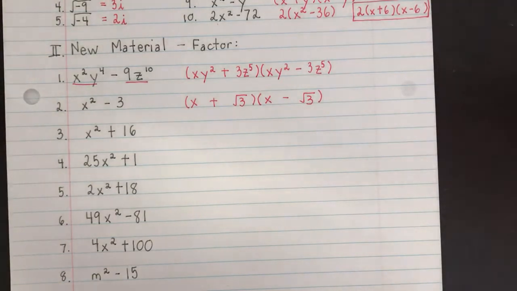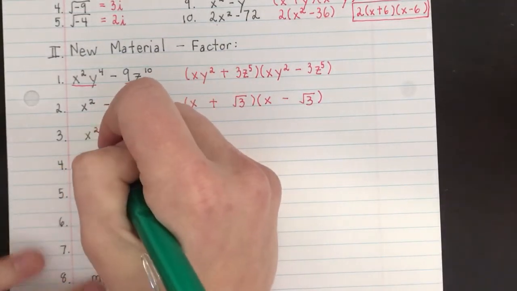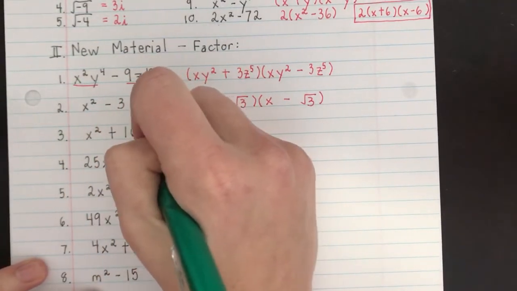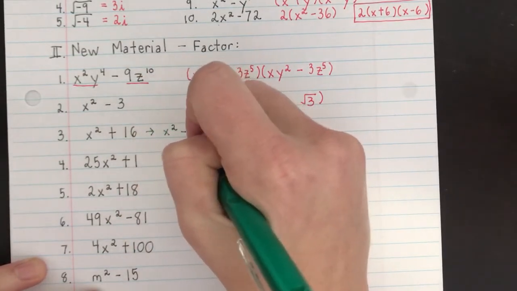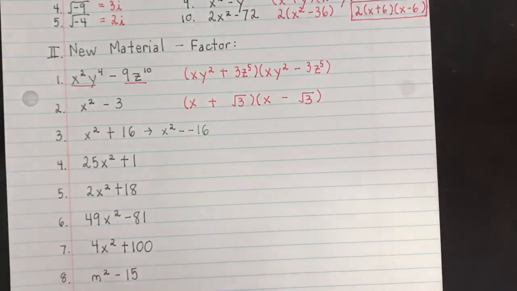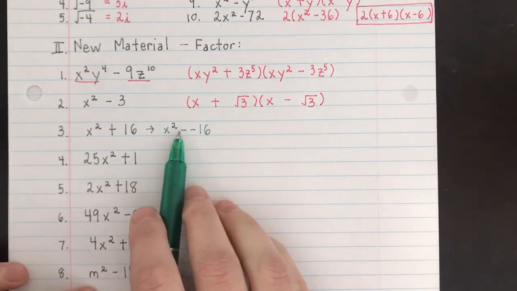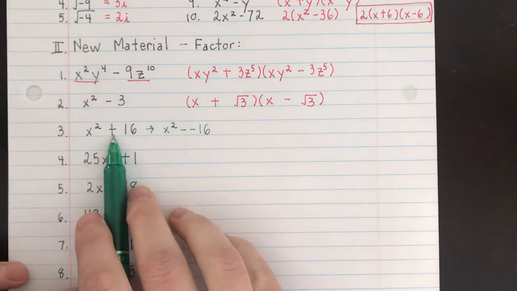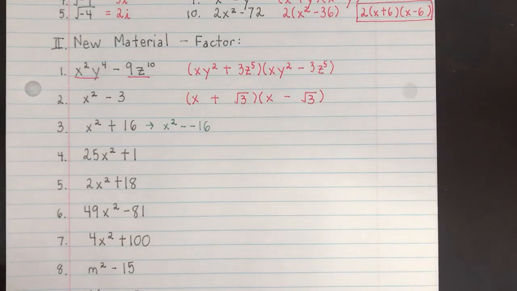So what we're going to do is I'm going to use a different color, and I'm going to rewrite this problem. Okay, I'm going to rewrite this as x squared minus negative 16. Do you agree that this is the same as this? Isn't minus negative plus? Yes, it is. Minus negative turns positive, so this is really cool.